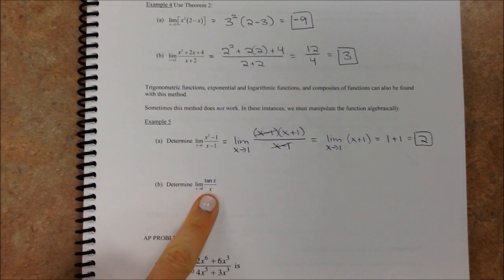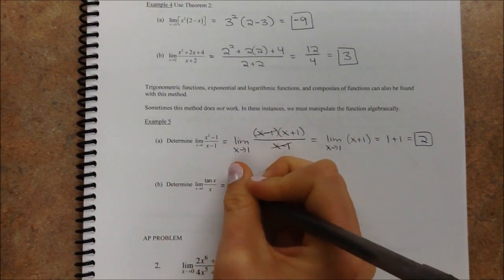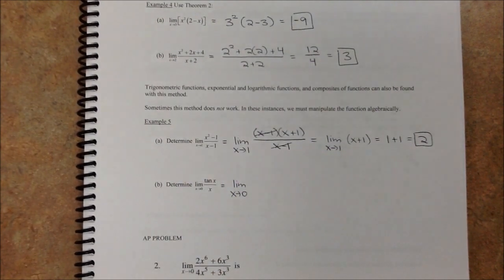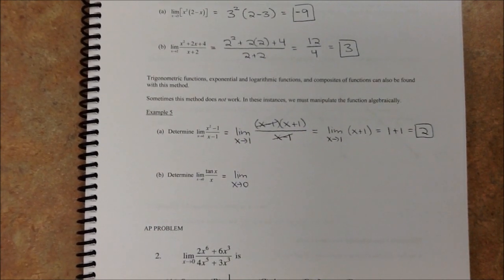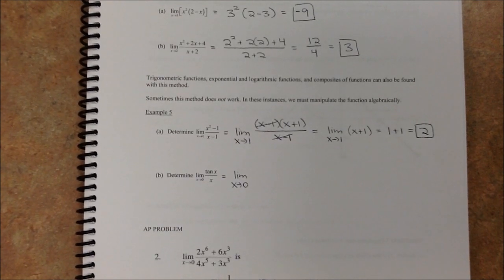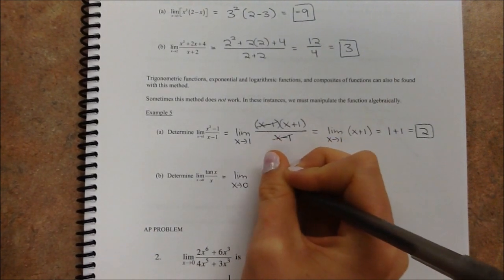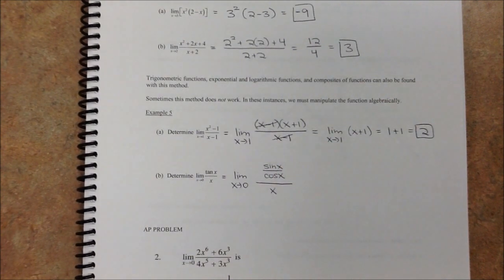Okay, this one's a little bit different. This one you don't really factor. This one you do somewhat of a rewrite. So limit as x approaches 0, and then tangent. Anytime you have trig, if you guys remember doing those wonderful trig identities at the end of pre-calc, you learned that if you're trying to rewrite something, you should probably write it in terms of sine and cosine. Okay, so let's start with this. Write tangent as sine over cosine. Then that's the numerator, and then that's all over x.